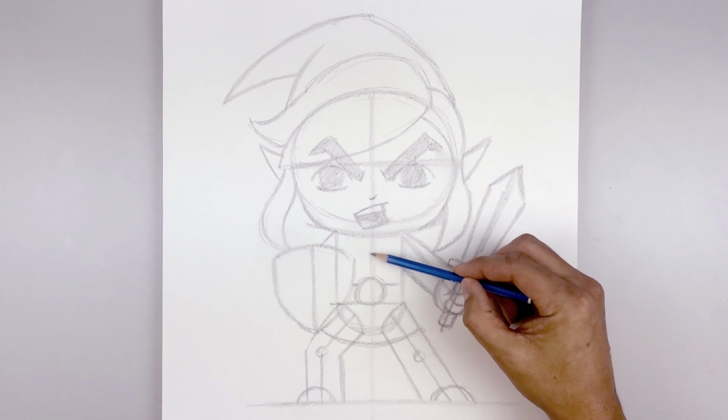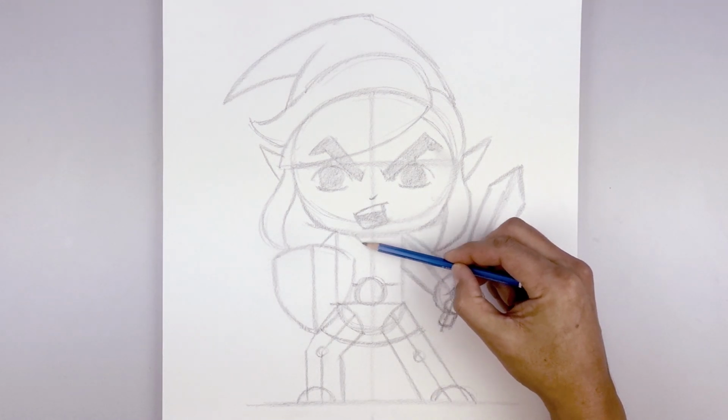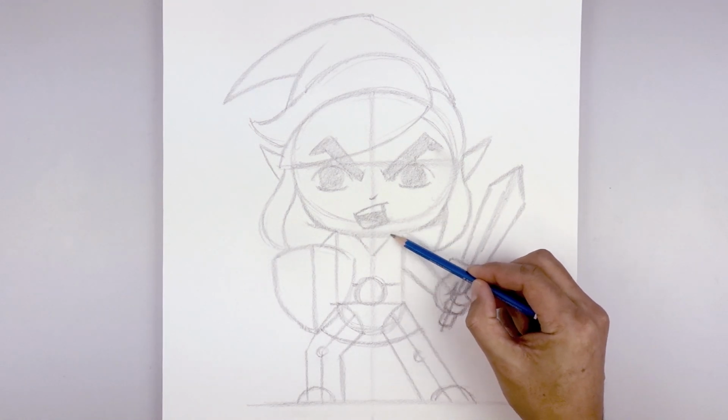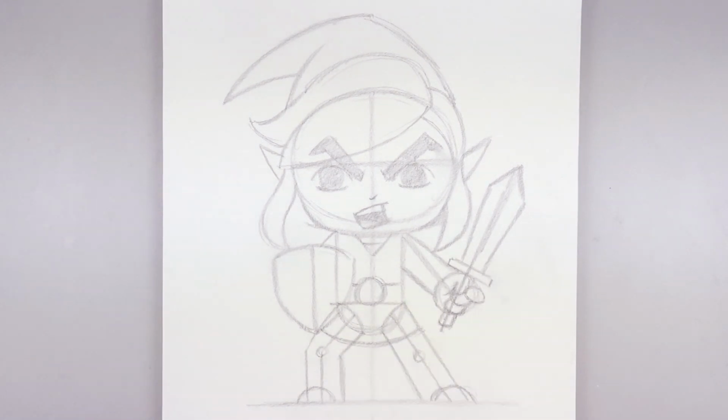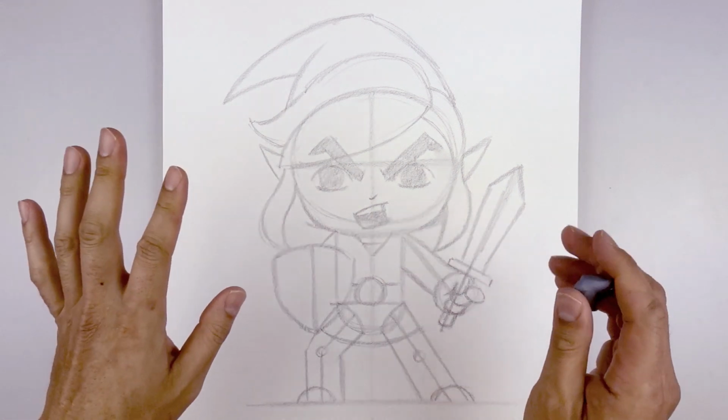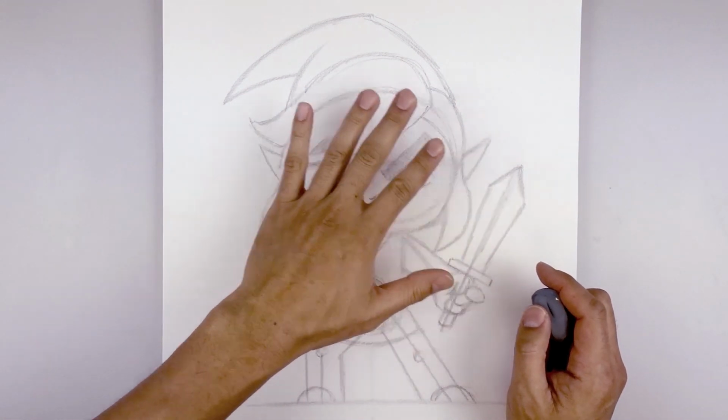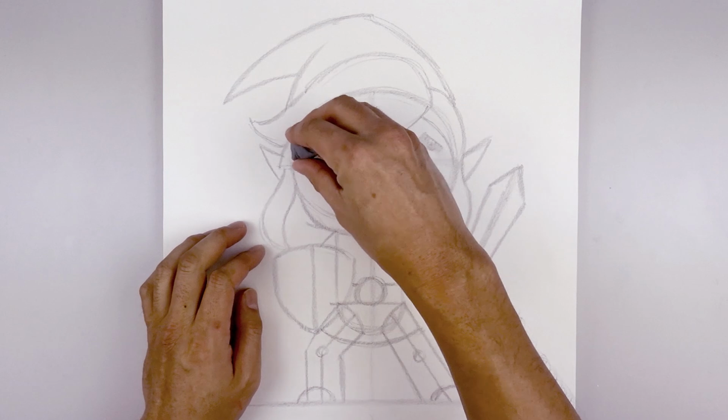Let's block in the collar. Right in the center, we're going to angle up and out towards the left, underneath the head, and then the right. And then in the center, we're going to draw a straight line going across. Okay, so we've got the building blocks of our character. Let's go in and start erasing out some of the initial guidelines.